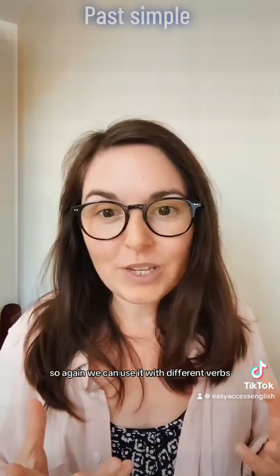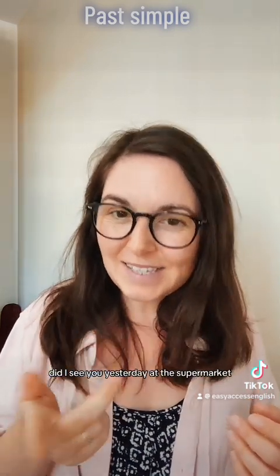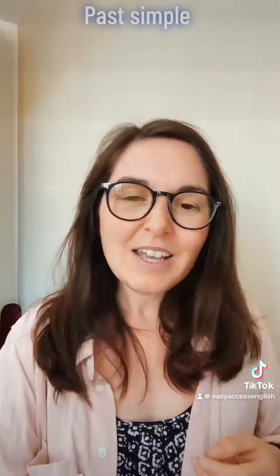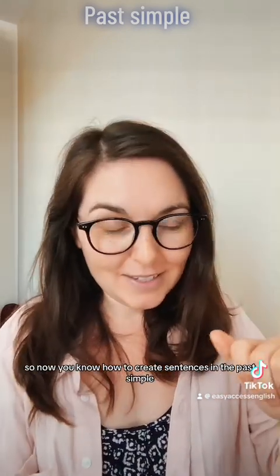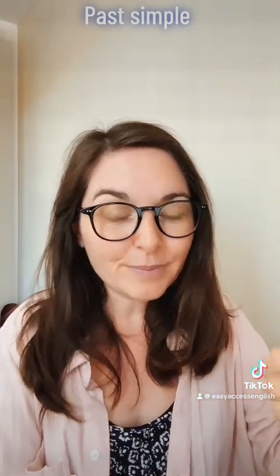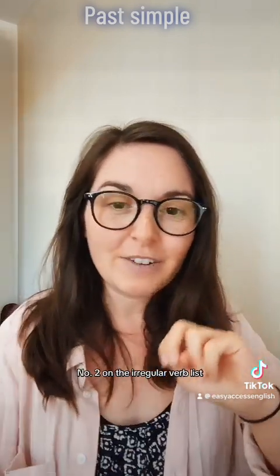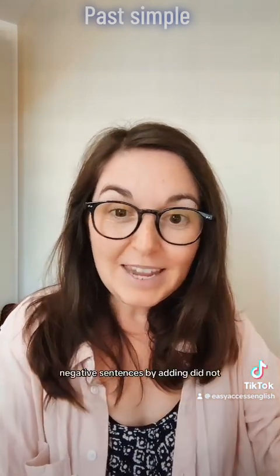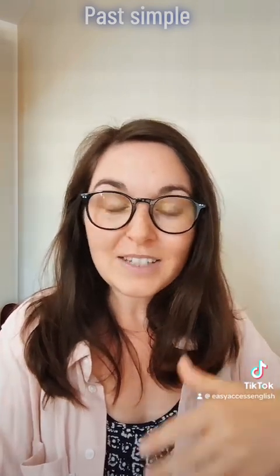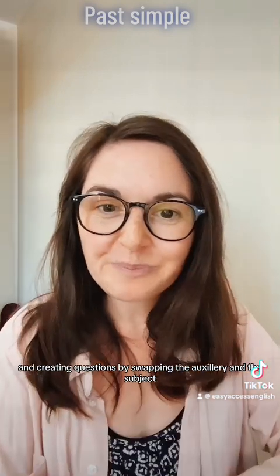So again, we can use it with different verbs. Let's take the verb to see. Did I see you yesterday at the supermarket? For example. So now you know how to create sentences in the past simple with regular verbs by adding ed, irregular verbs by remembering this number 2 on the irregular verb list, negative sentences by adding did not, and creating questions by swapping the auxiliary and the subject.